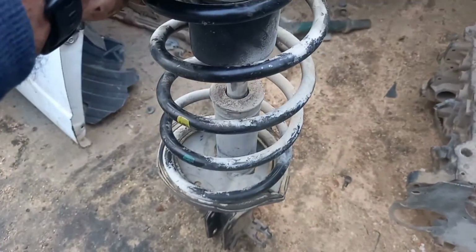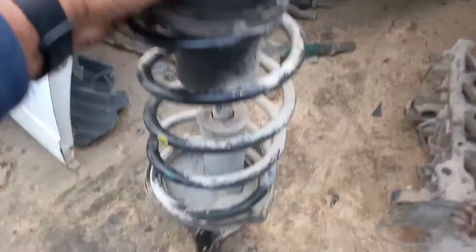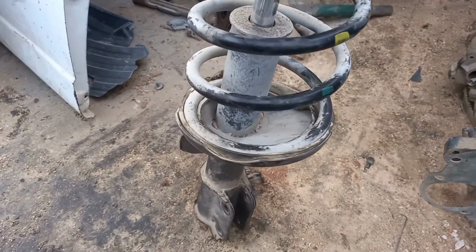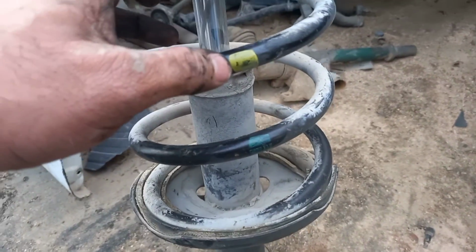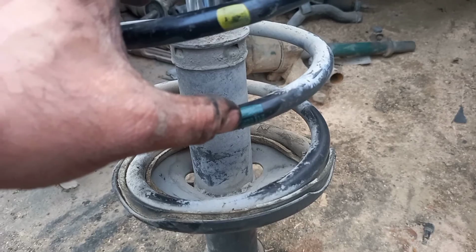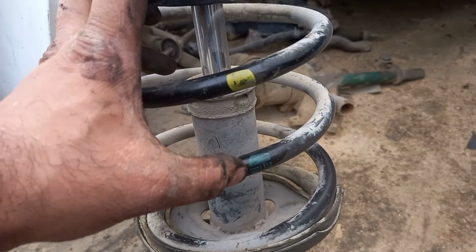If your vehicle shock is weak, then you will feel the bouncing. Maybe the rear side, maybe the front side, maybe the right side, the left side, it will bounce. Whichever shock is weak, that area will bounce. You will feel it when you drive.